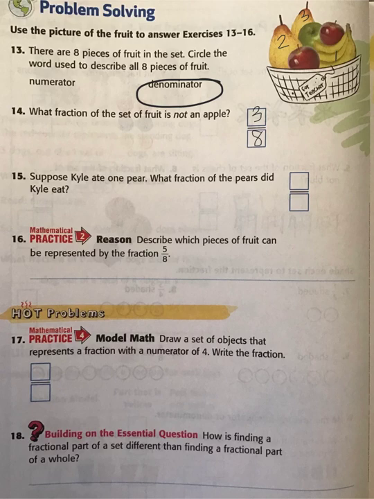Okay. Number 15 says, suppose Kyle ate 1 pear. What fraction of the pears did Kyle eat? Okay, well, it says he ate 1 pear, right? So then I know my fraction right over here is going to be a 1.